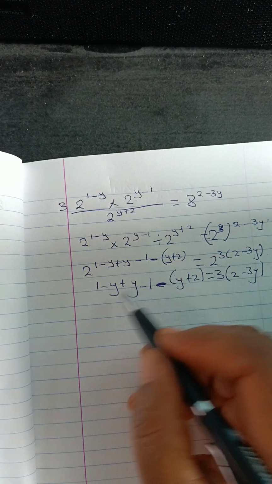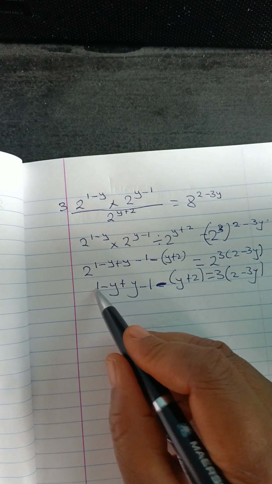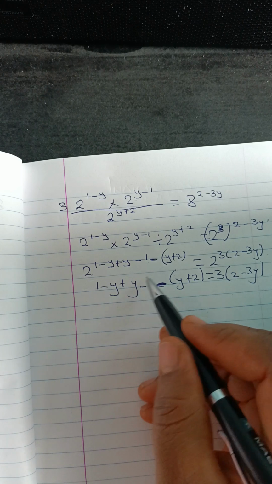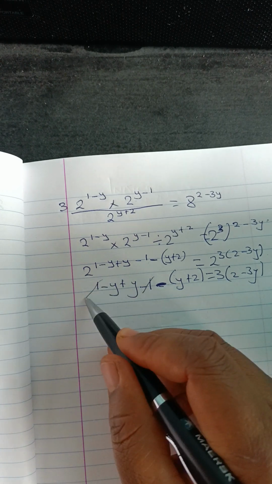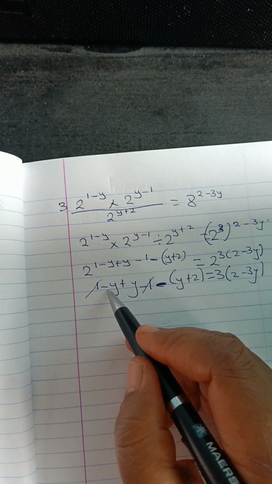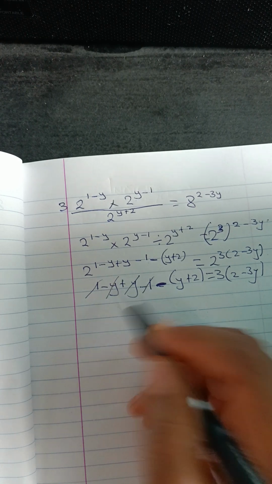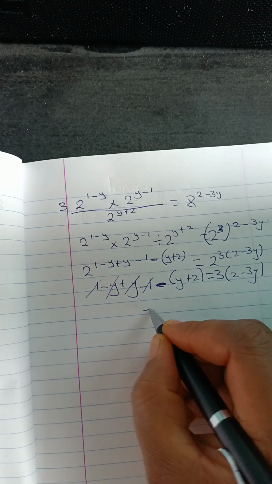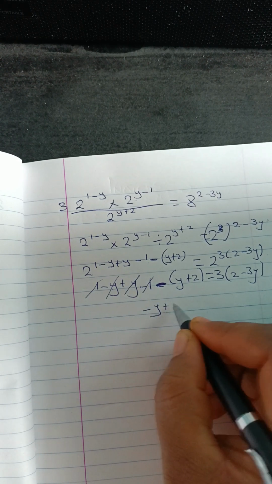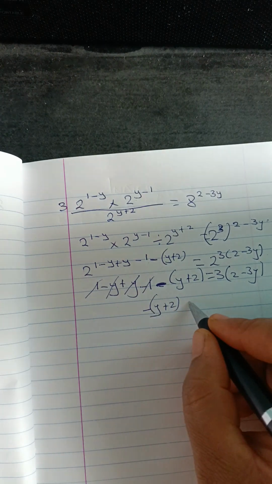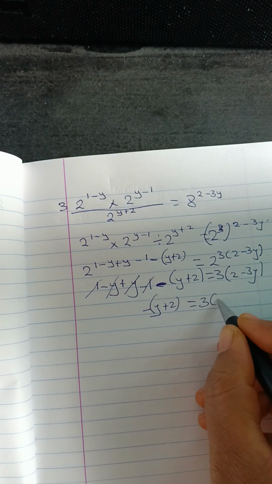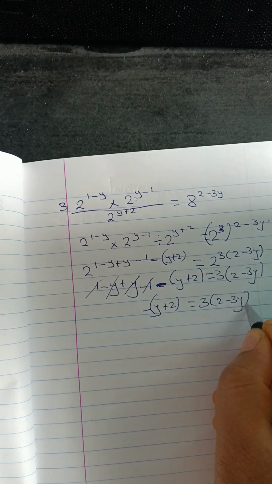So what do we have here? This is plus 1 minus 1. So plus 1 minus 1 is 0. So we'll just cancel it out. Minus y plus y is 0. So I'm just left with minus y plus 2 equal to 3, 2 minus 3y.